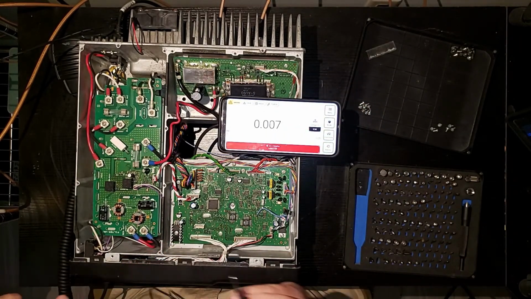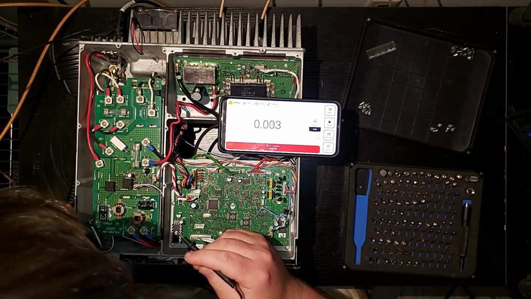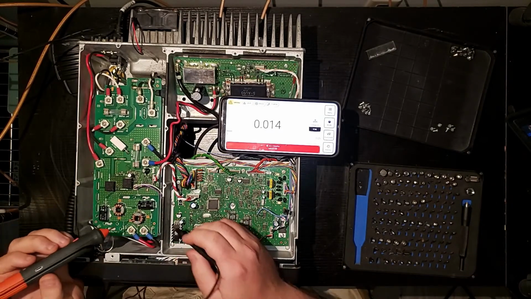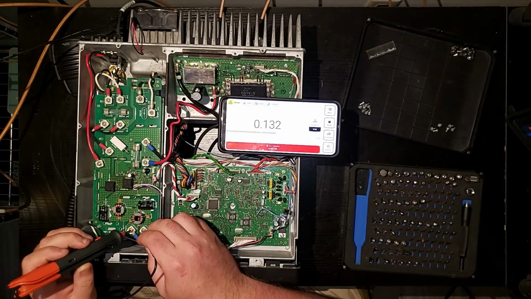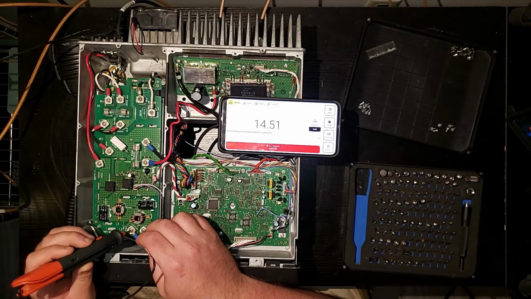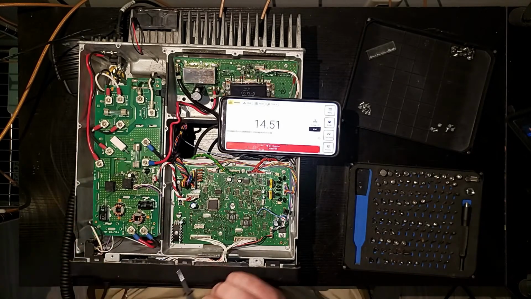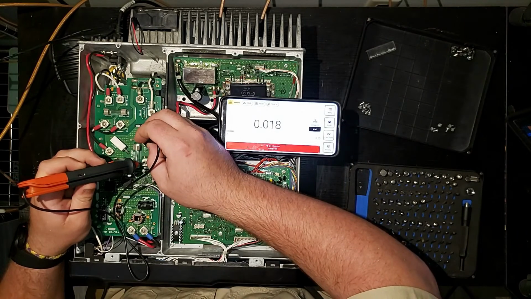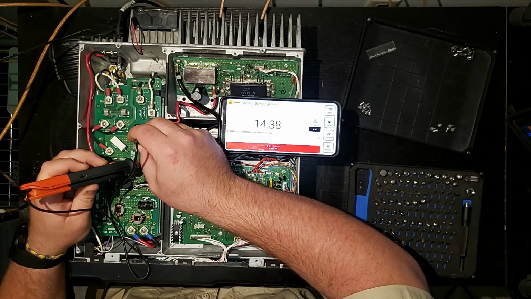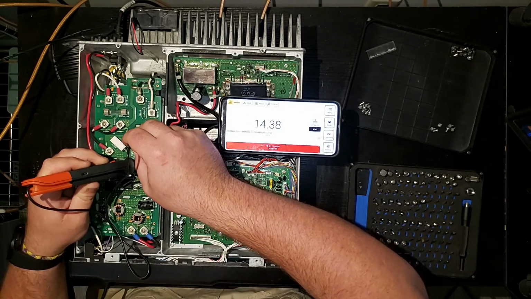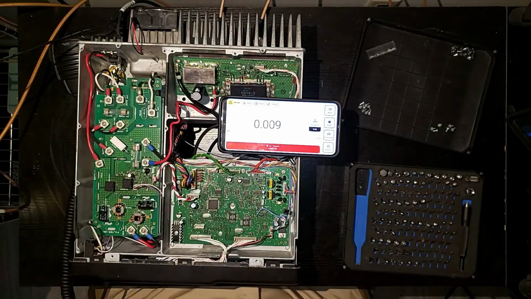Okay. So, regulated output, 14 and a half. I don't know what the spec is, but I would imagine that that is within range. Yeah, 14.4. Yeah, there's nothing wrong there.